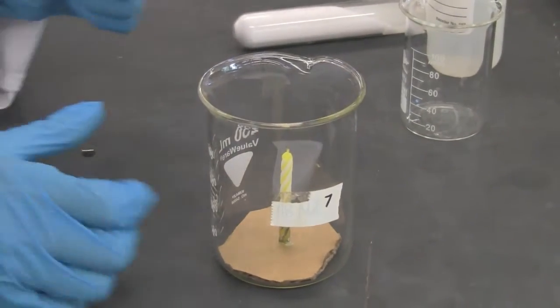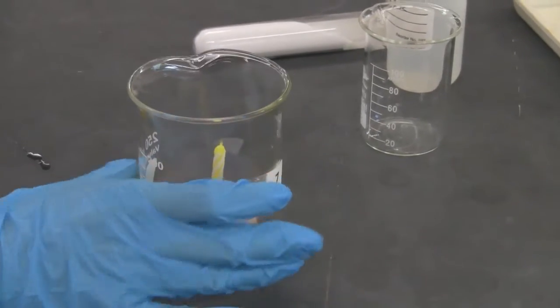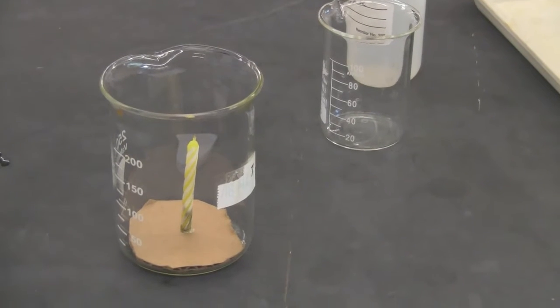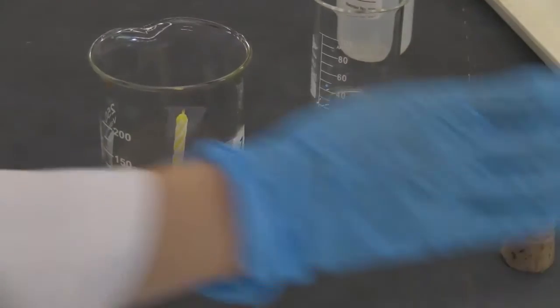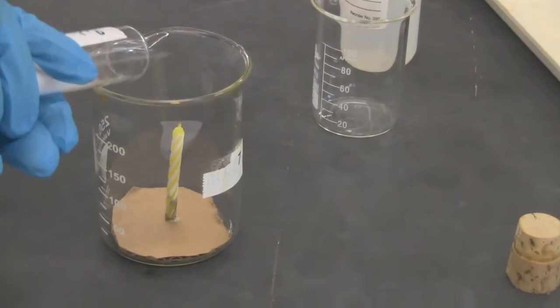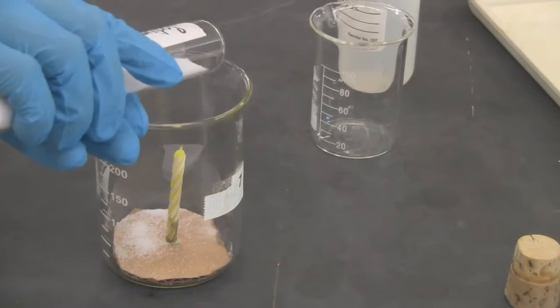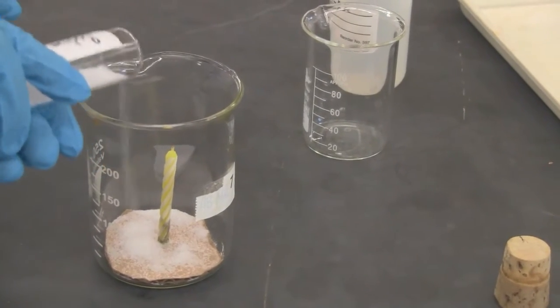We'll study the properties of carbon dioxide. Now I have a candle ready. I'm going to put the baking soda into it, on the bottom of it. So this is baking soda. It's about 10 grams, so I will just shake some on there.